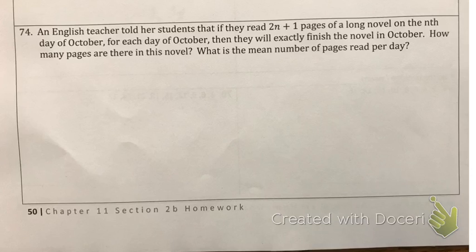Yeah, because it's like you gave us, like, I can't find anything. Yes. Well, we have an English teacher who told her students that if they read 2n plus 1 pages of a long novel on the nth day of October. So let's say we're talking about the first day of October. That's going to be my a sub 1. That's the first day I have to do a reading. Well, that means my n equals 1.